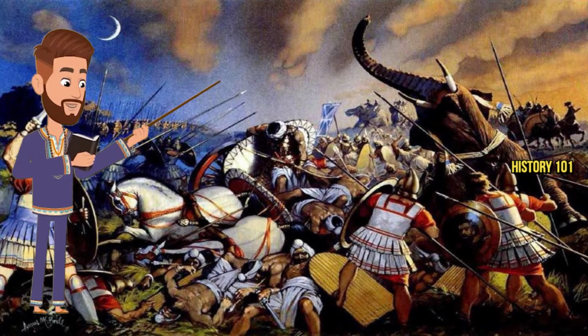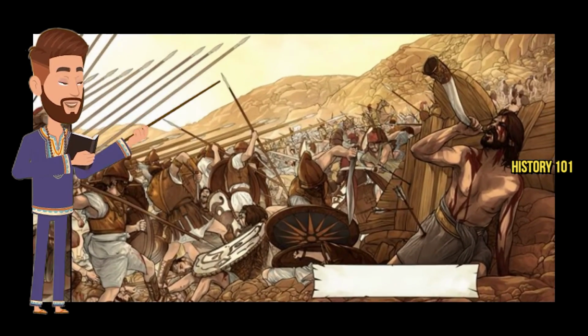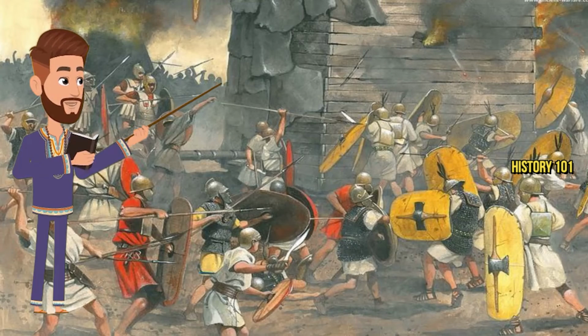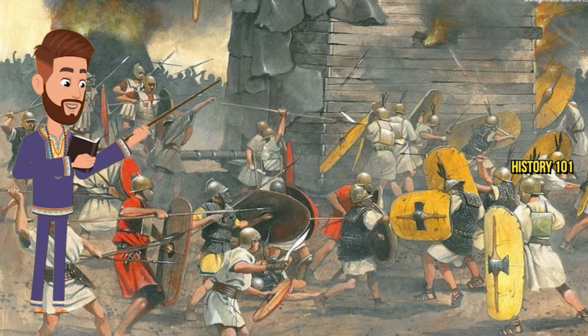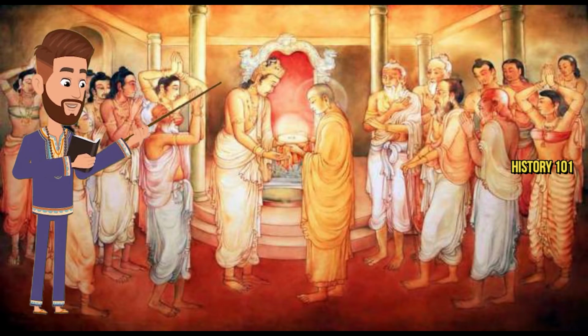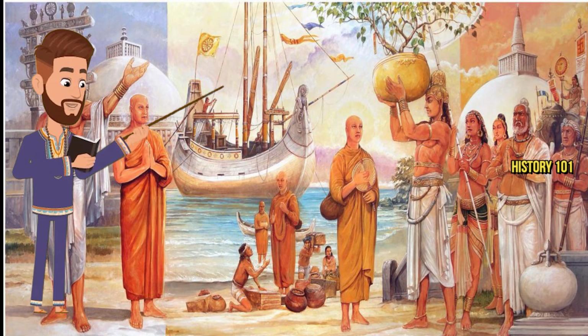According to inscription, 100,000 people were killed in the war and several lakh people perished, and 150,000 were taken to prison. Though this is just speculation and not the exact number, he was later converted to Buddhism. During his reign, Buddhism was spread across India and even outside India. He sent his son Mahendra and daughter Sanghamitra to Sri Lanka as preachers of Buddhism.